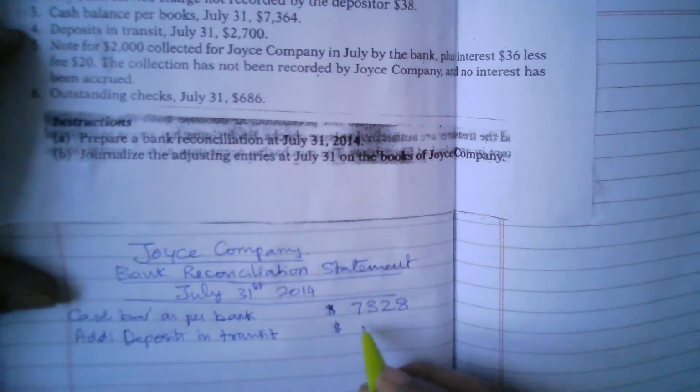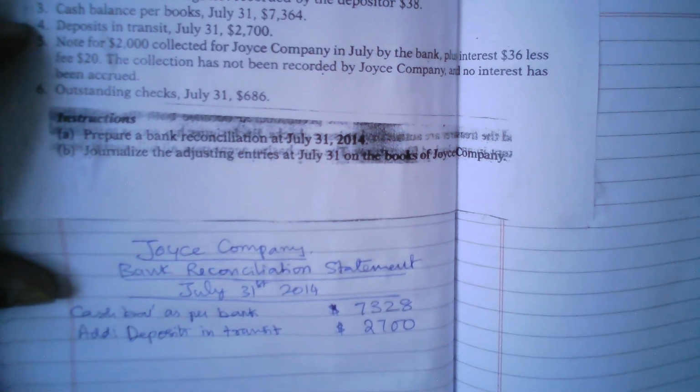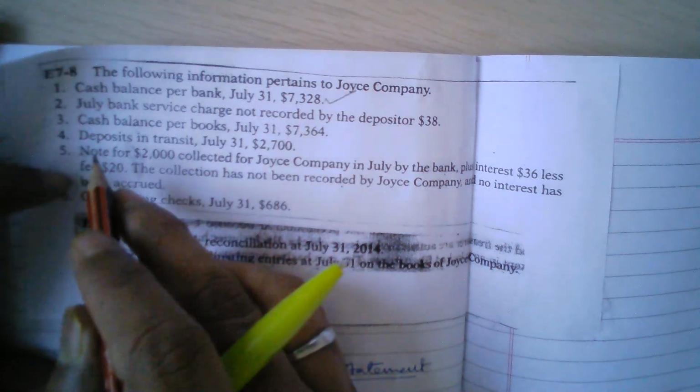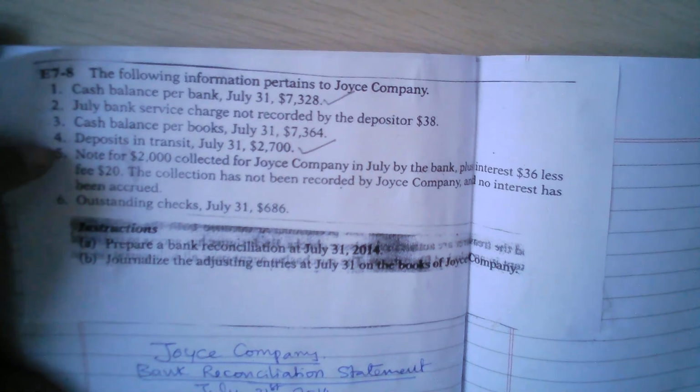This is to be added. So 2700 we have to add. That's what I mentioned here, add. So this information has been utilized, that is number 4. Next, let us look at the template. So what else is there?